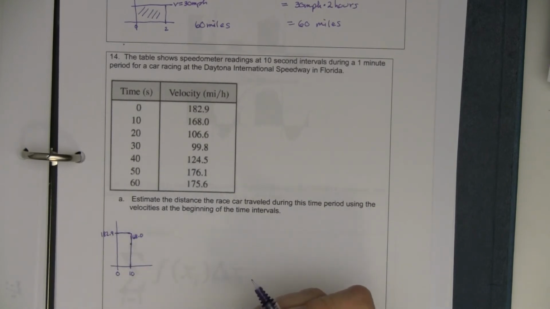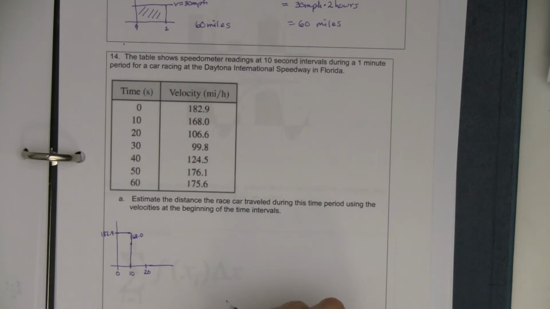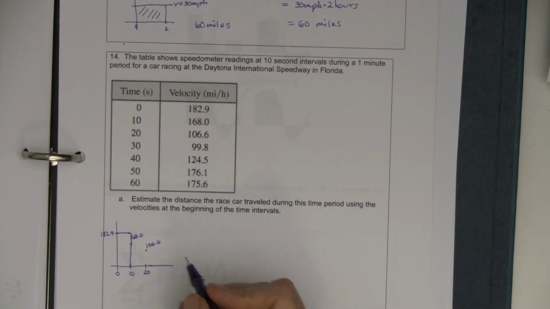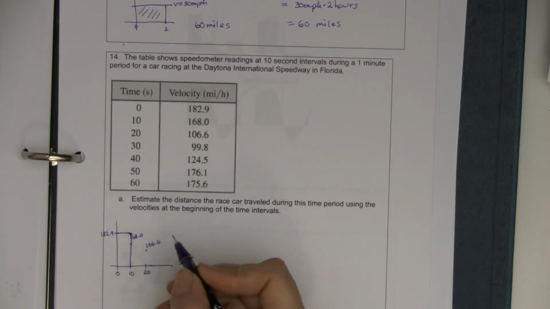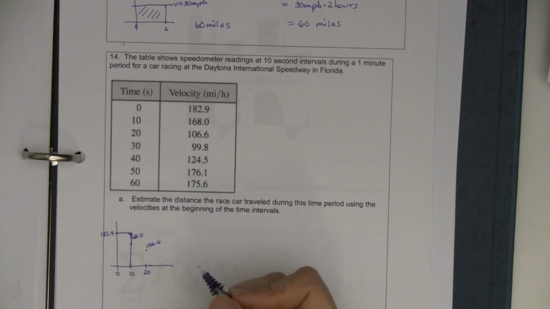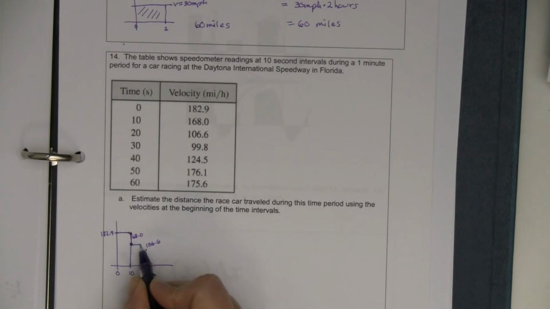And then the next one goes between 10 seconds and 20 seconds, and at 20 seconds it was 106.6. They told me to use the beginning of the time interval, which was right here at 168.